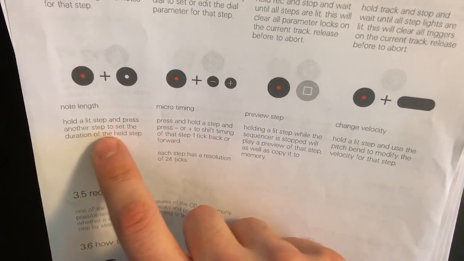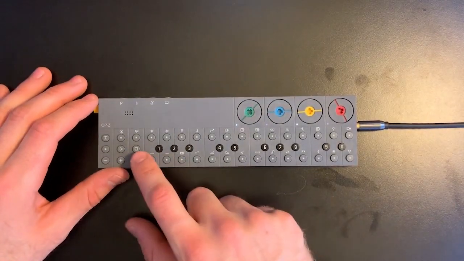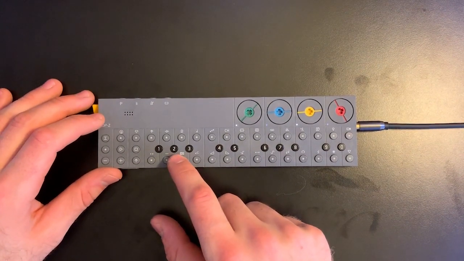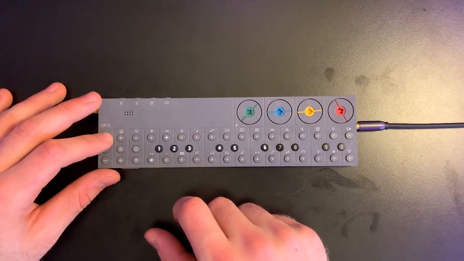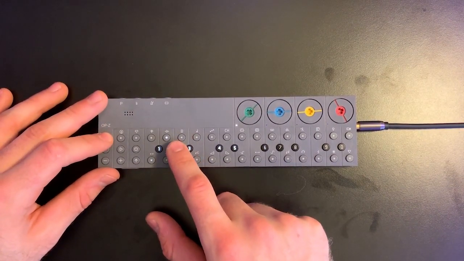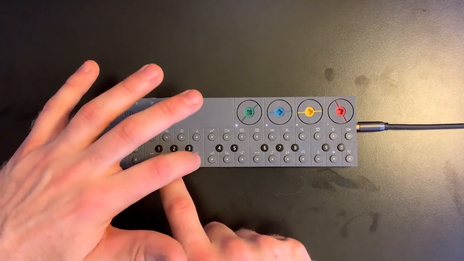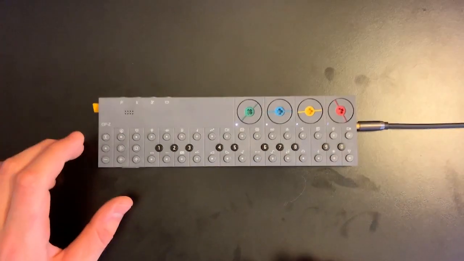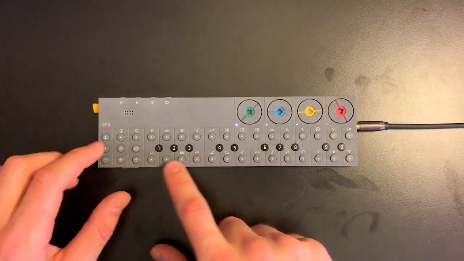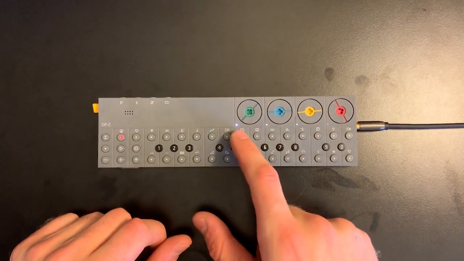Note length. Let's talk about note length. But to talk about note length, let's go to a track where it actually matters how long you hold it, because samples don't really matter for this. Let's go there. Cool. With this, let's say I put in this note and this note.